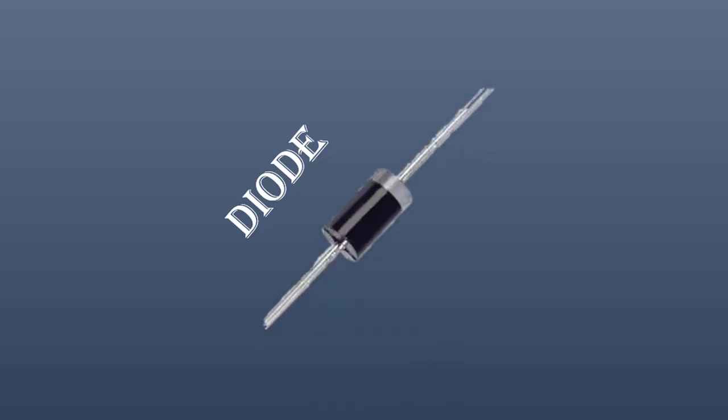Diode. The diode is an electronics component. It converts AC current into DC current. What is AC current and DC current? That will be discussed in the next video. The other function of the diode is that it allows DC current to flow on one side, but it can stop the DC current on the other side.